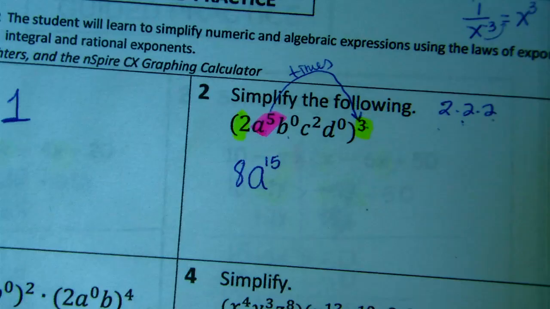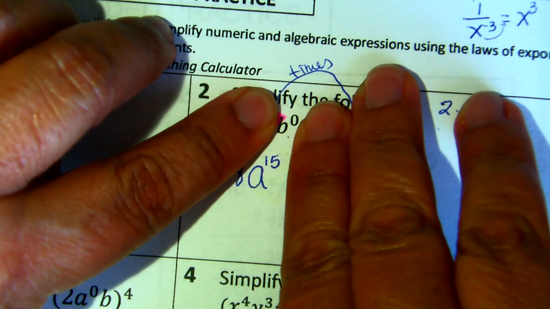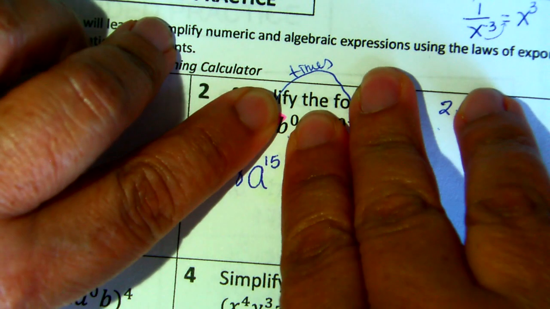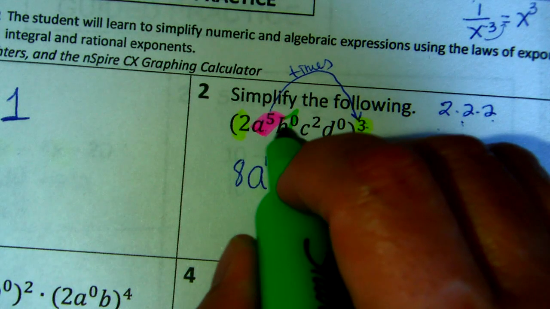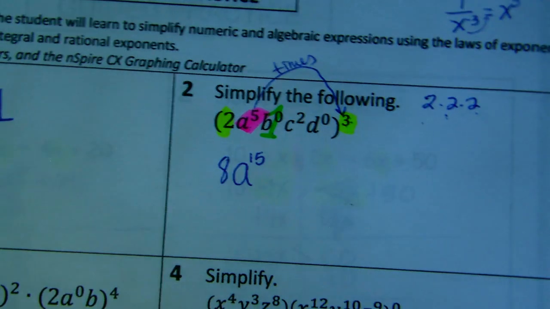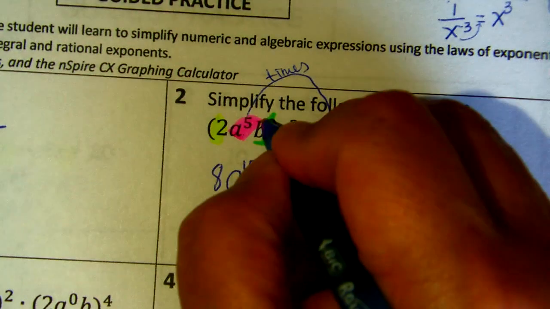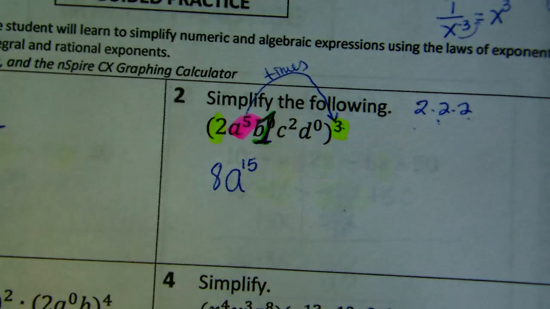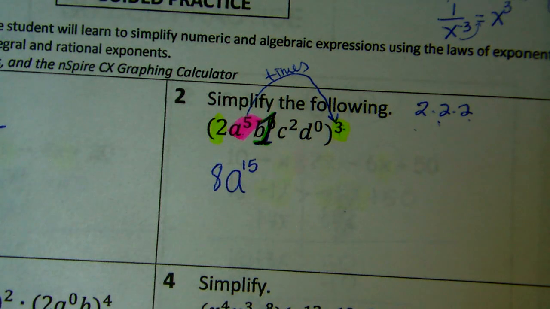This one, the letter B. The B is elevated to the power of 0. So what happens to the B? B to the power of 0 is 1. I'm going to put it with a highlighter right here. I don't know if you can see it. Anyways, the B becomes a 1. And 1 to the power of 3 is just 1. So we don't need to write it over here.